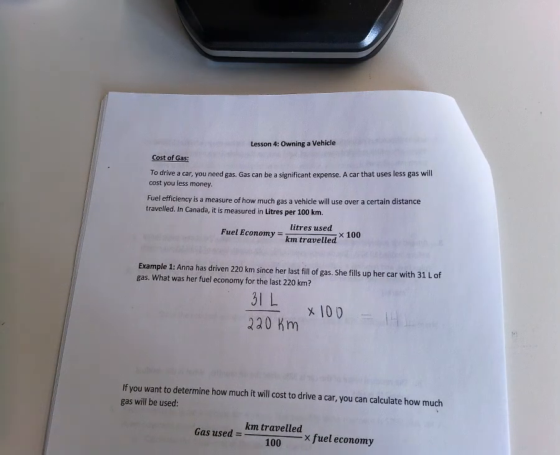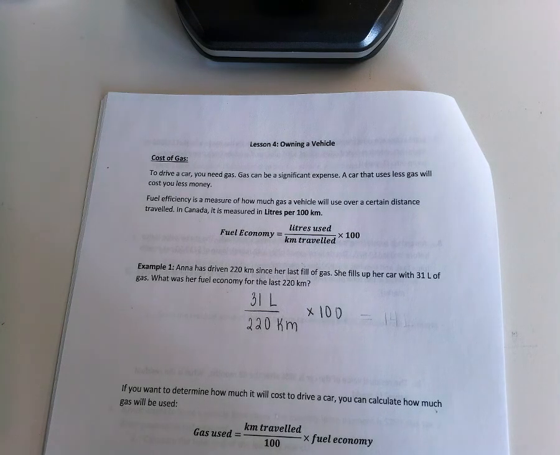In this lesson, we're going to talk about the ongoing expenses related to owning a vehicle. So the first, probably one of the more significant expenses, is the cost of gas. Now, we use a measure called fuel efficiency to measure how much gas a vehicle will use over a certain distance. If your car has a lower fuel efficiency or uses less liters per kilometer, that's going to end up costing you less money. In Canada, we measure fuel efficiency in liters per 100 kilometers.